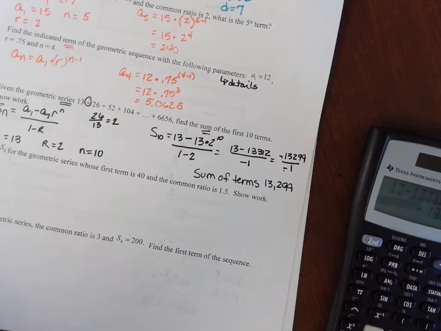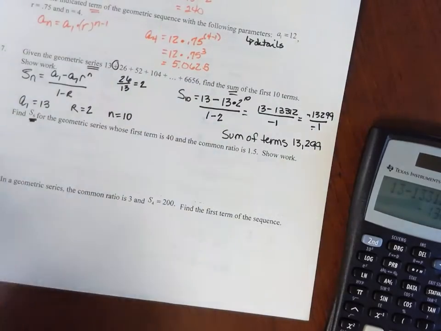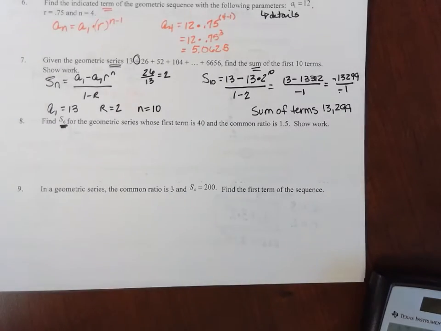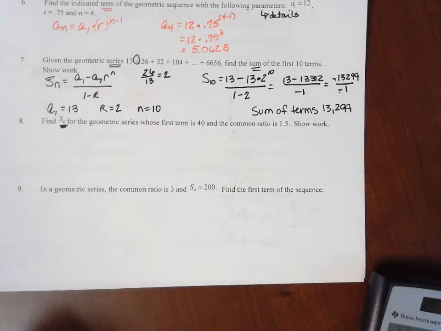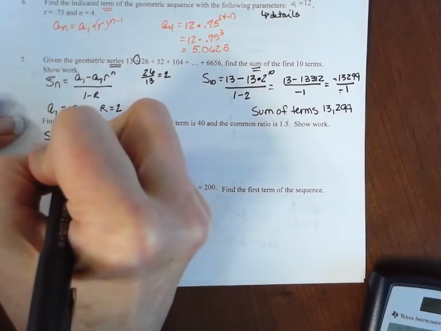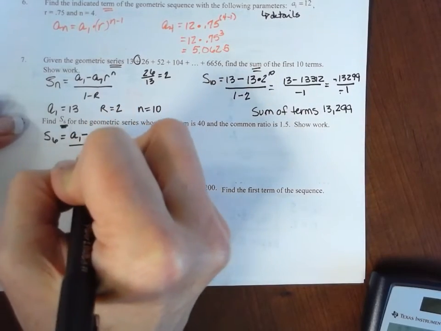Better? Want to do another one? Okay. If it says find S sub 6, what's that mean? What am I looking for? Not the sixth term, because it's S, so it's the sum of the 6. So that means I'm going to use a1 minus a1 r to the n, over 1 minus r.